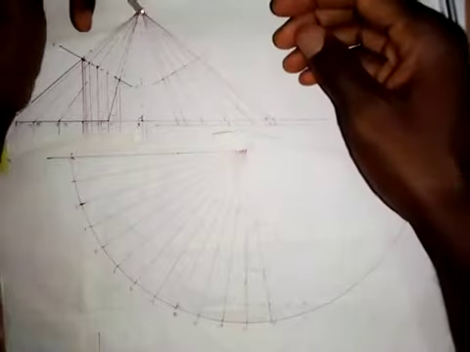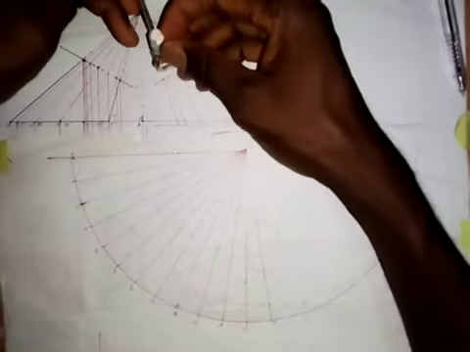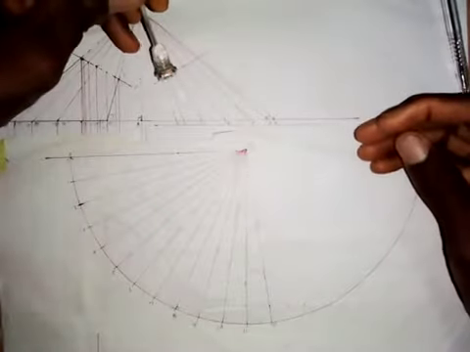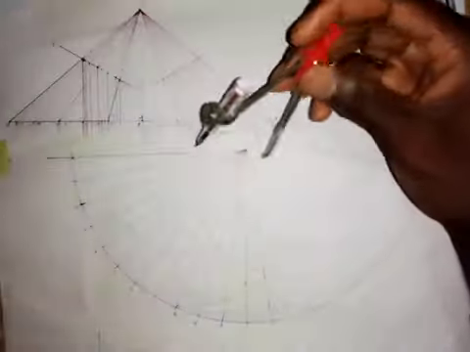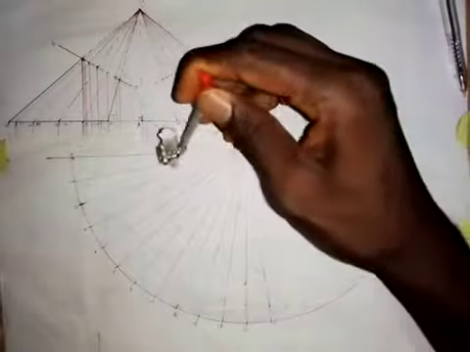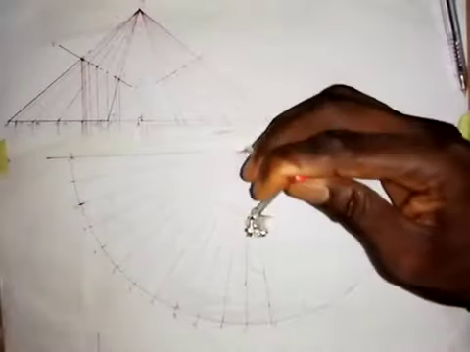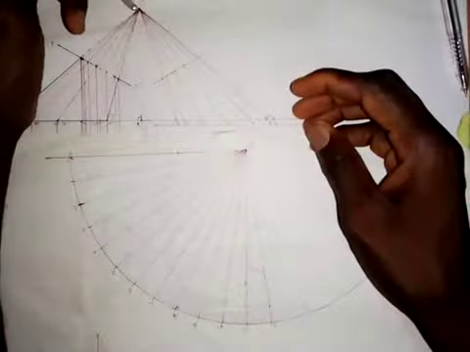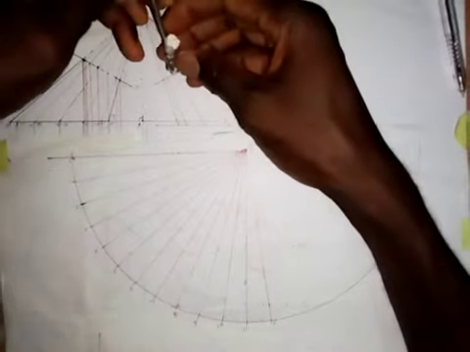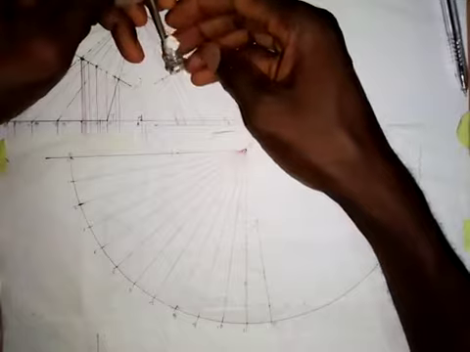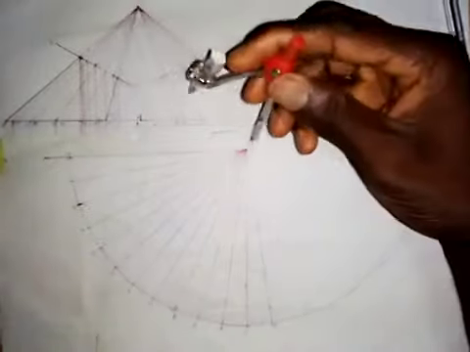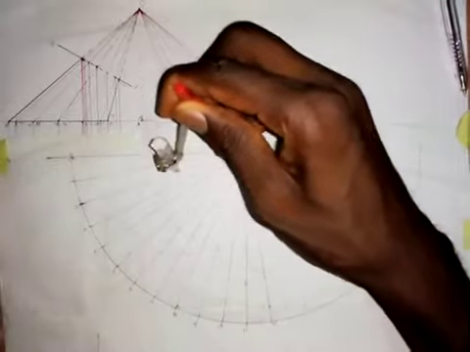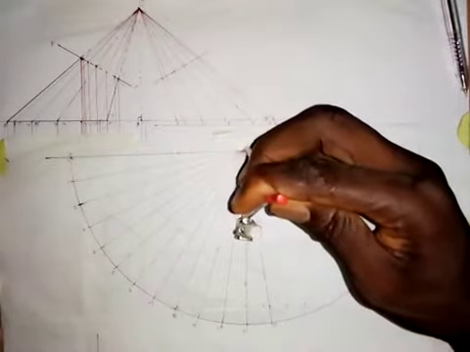Then for 1, we have 1 and 11 together, so I put it on line 1 and make an arc here and here. Then for 2 and 10, from here, extend it here, and I make an arc here and here.